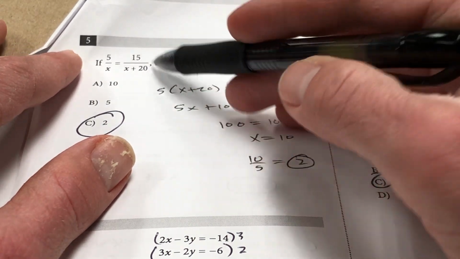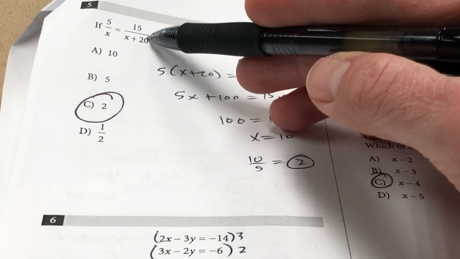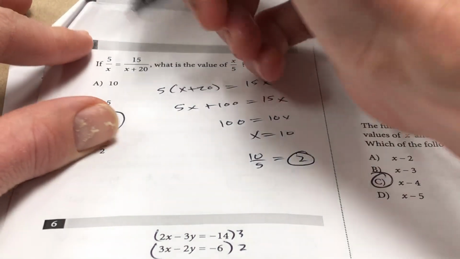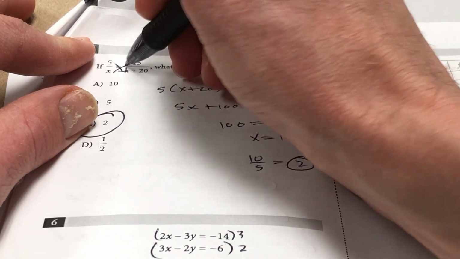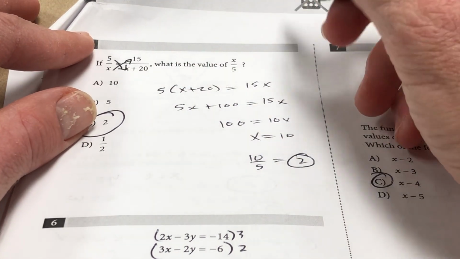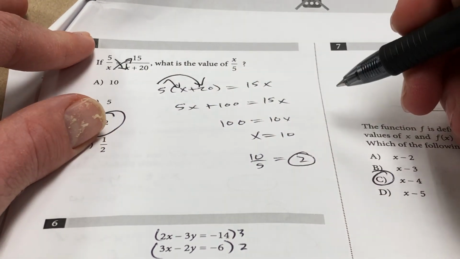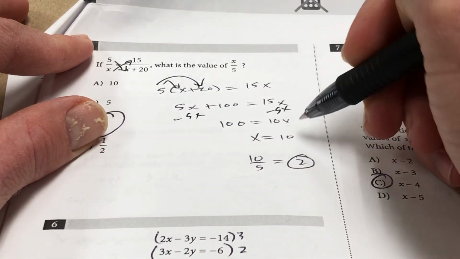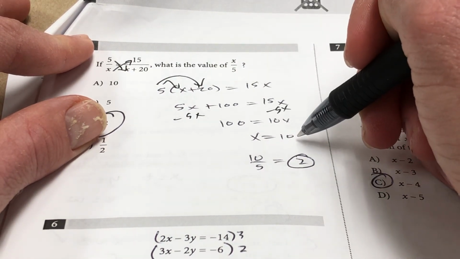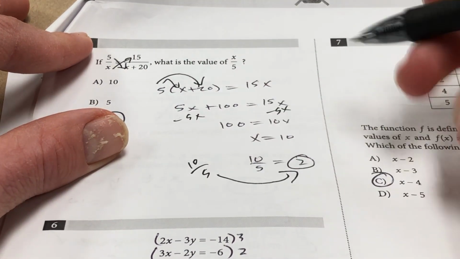What's the value of x over 5? Students might be tempted to flip this, but you still have x there, so you're just going to need to cross multiply. 5 times x plus 20 is equal to 15x. Do a little distribution: 5x plus 100 is 15x. Subtract 5x from both sides. Divide by 10, you get x is 10. Then what's 10 divided by 5? 10 divided by 5 is 2.